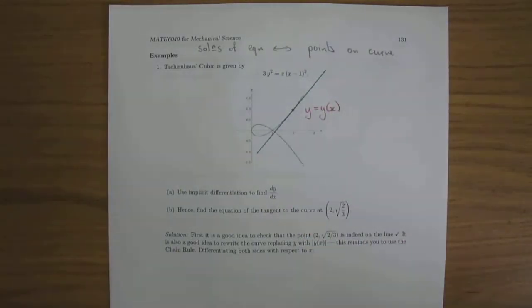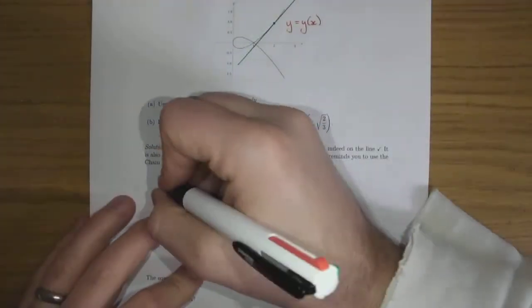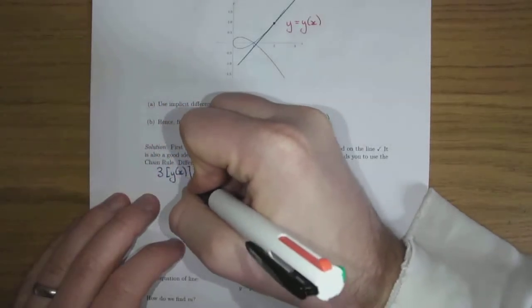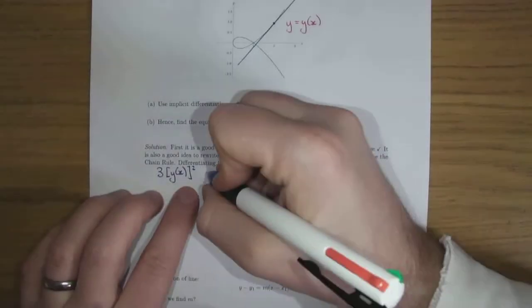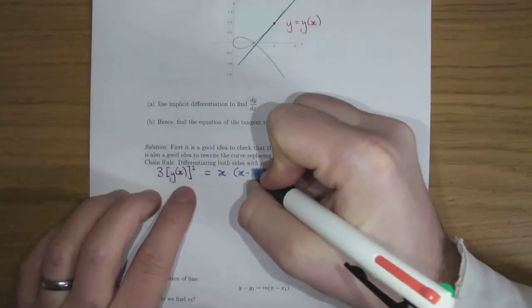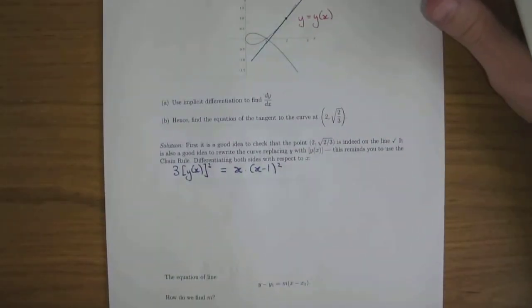The first thing you do with implicit differentiation is you replace the y with y of x. After a while, you don't have to do that, but I do recommend it. That's the first step.